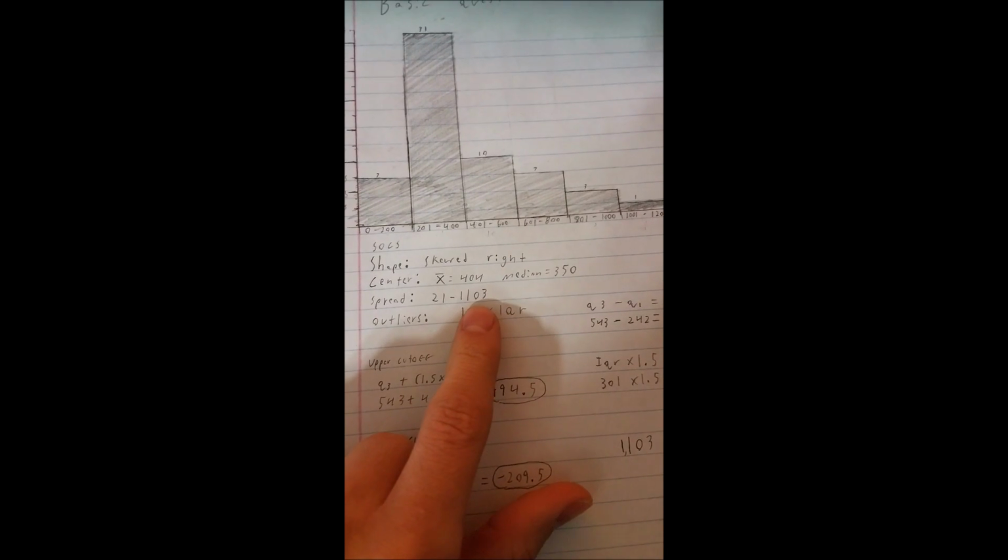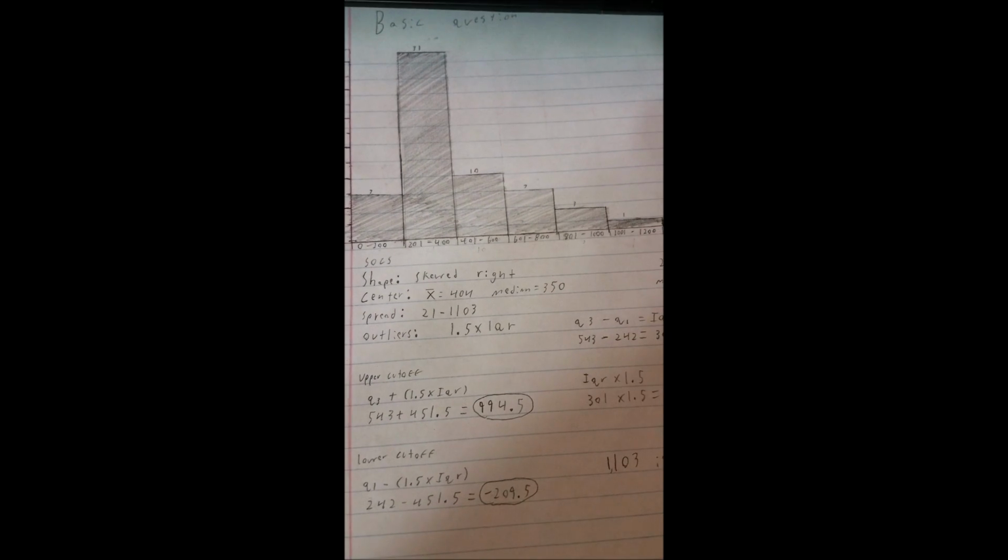Alright, for spread, we're just looking at the minimum and maximum values, and the minimum here is 21, and the max is 1,103. So this is a pretty big spread.